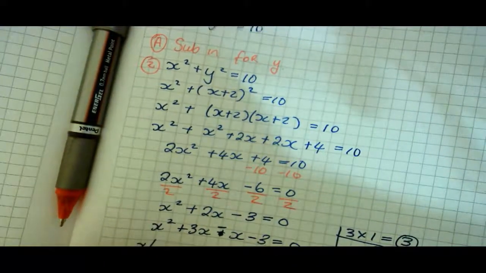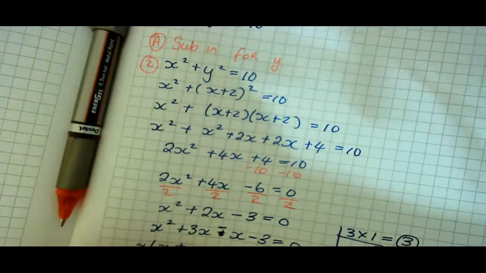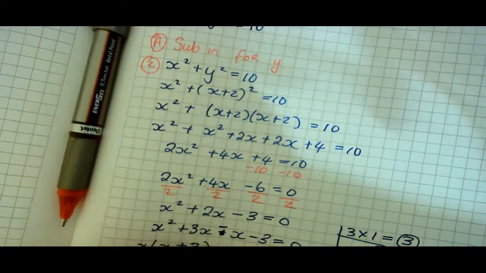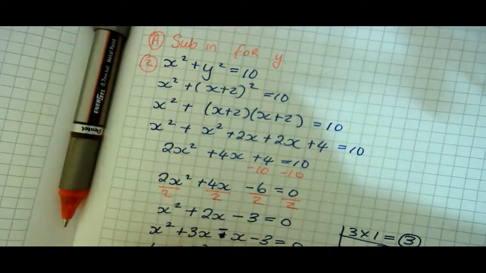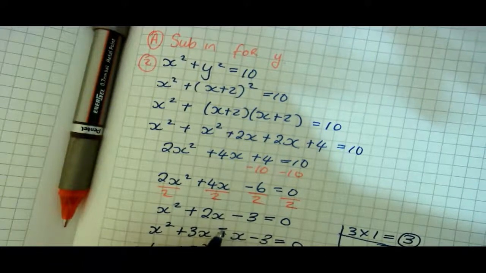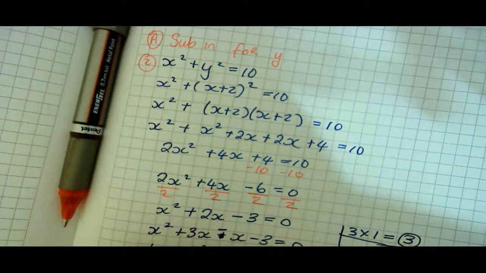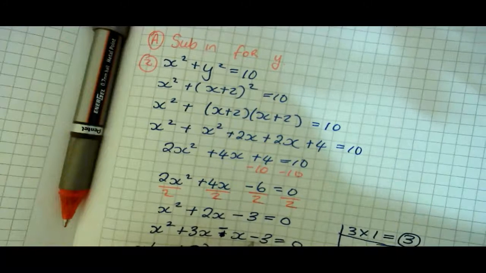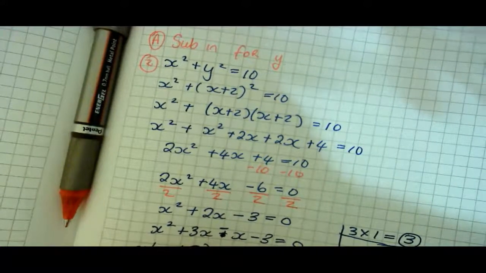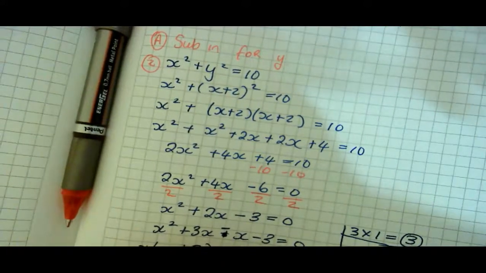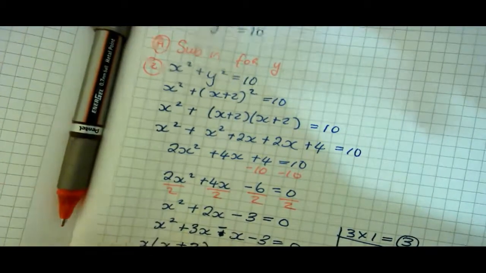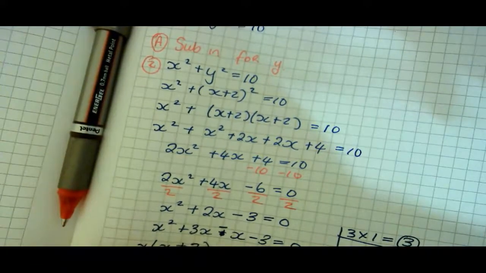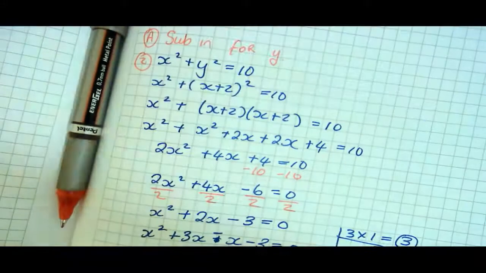X squared divided by x is just x. My sign is plus. 3x divided by x is 3. My sign is minus. What's in common here? It's 1 divides into both. So I'm going to be left with a minus. X divided by 1 is x. I will need a minus. I already have a minus, so it needs to be plus. And 3 divided by 1 is just 3. So x minus 1 then by x plus 3 is equal to 0.